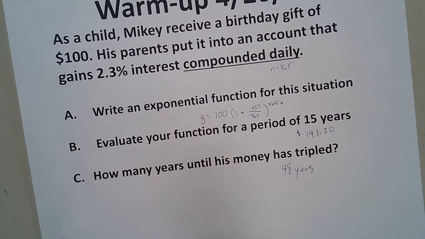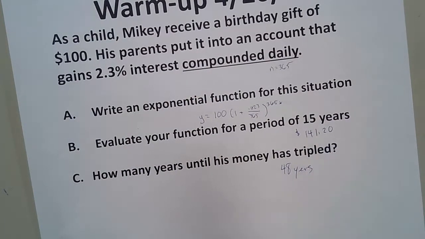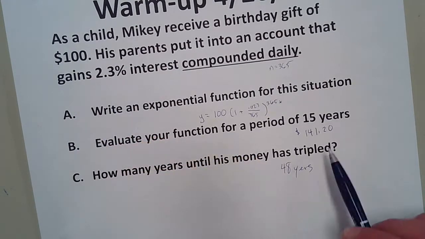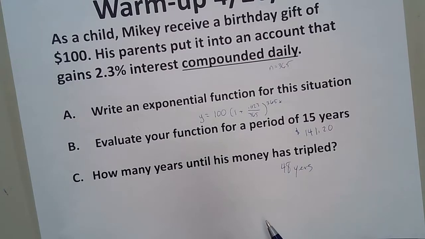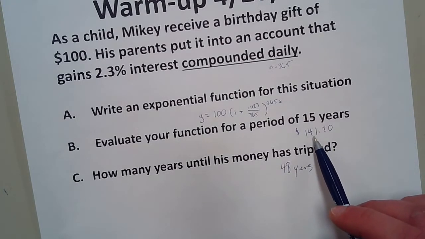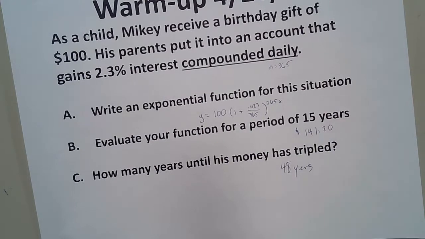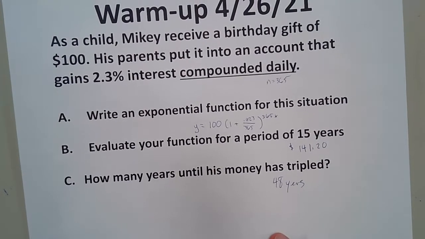And what the difference there is, investment is you're putting money in, like Mikey here, and he's not getting a huge return on investment. But if you're borrowing money, and you can borrow money at 2.3% interest, that's really nice because it doesn't become huge over time. This is 41% more. 41% more money in 15 years. That's not too bad. So different ways you want to make sure you view things and understand things.